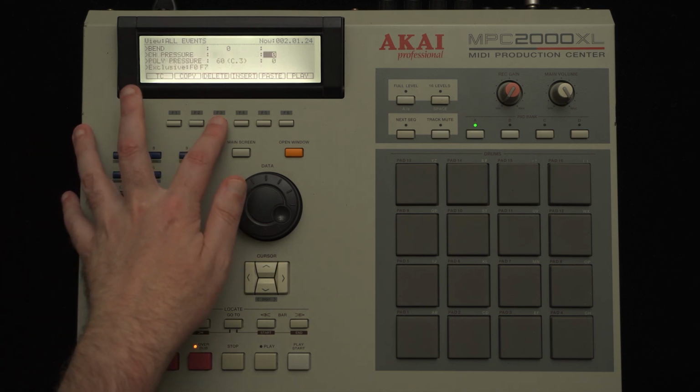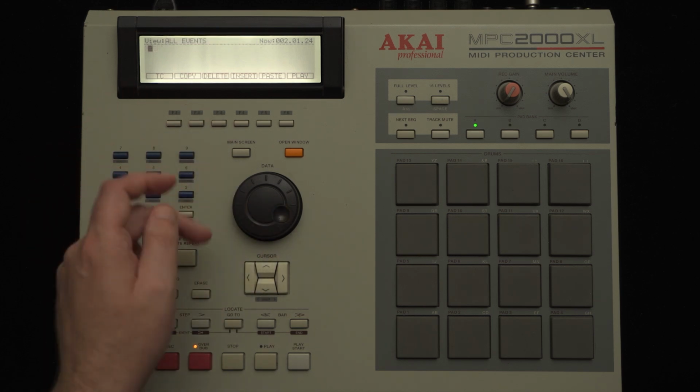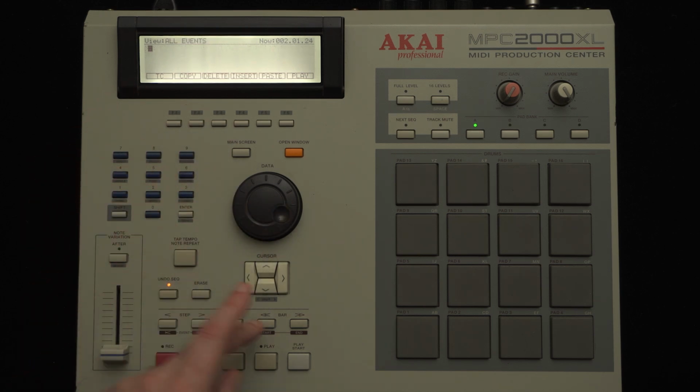So we'll delete all these because we don't really need all that. So just keep deleting them, highlight and delete. Nothing there, so back to bar 1.